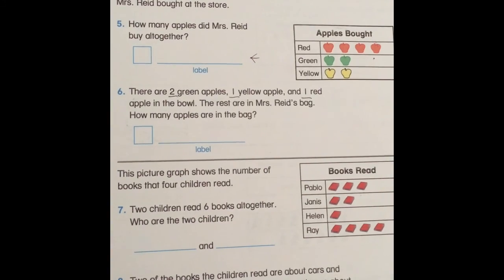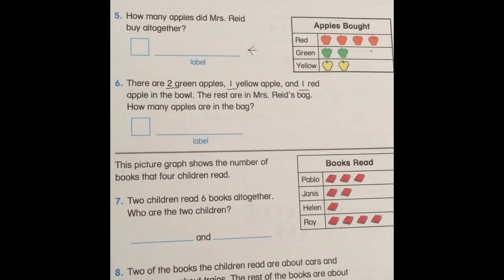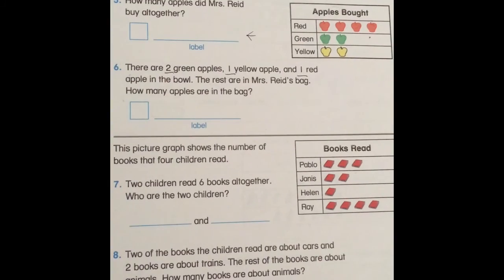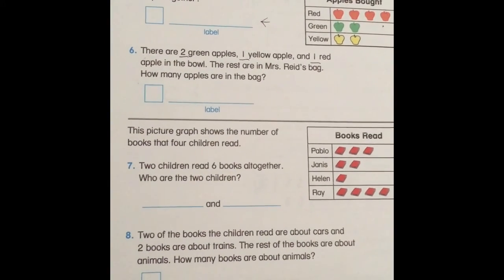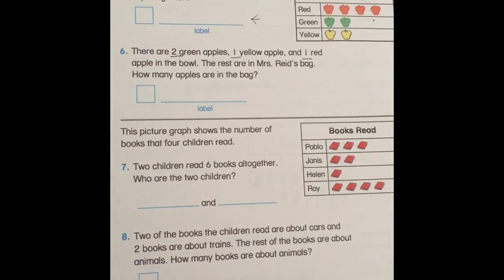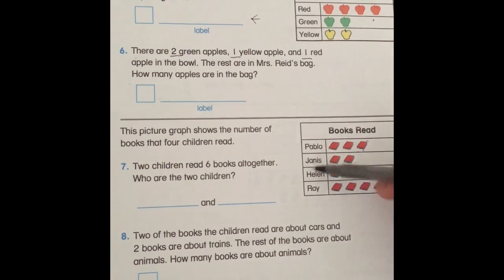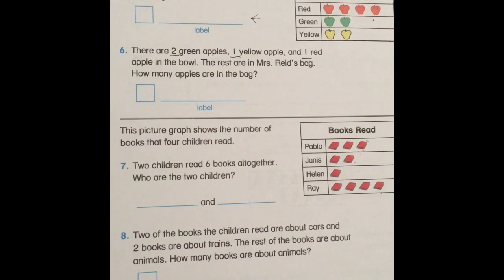And then down here, let's see, the picture graph shows the number of books that 4 children read. 2 children read 6 books altogether. Who are the 2 children? So you're looking over here, and which 2 of these can I grab to make 6? Okay, so again, I think I'm going to let you do these on your own. They don't look too difficult, and I'll share the answers with you after you pause this video right now.